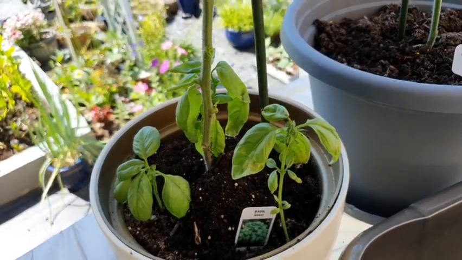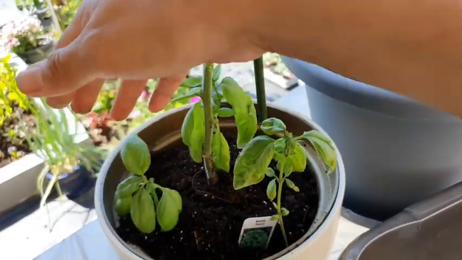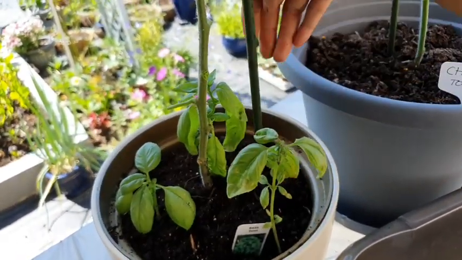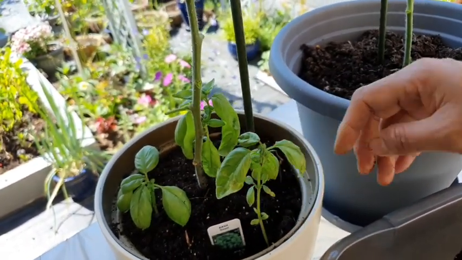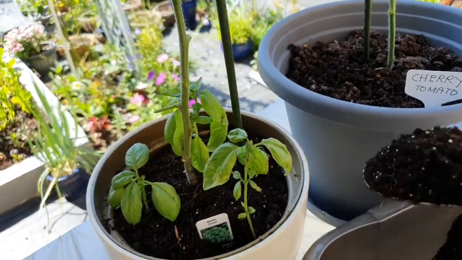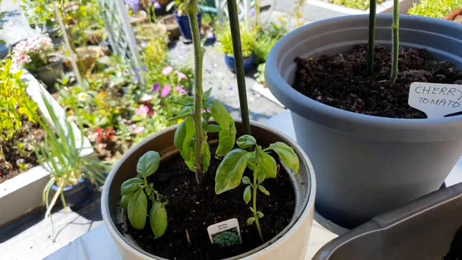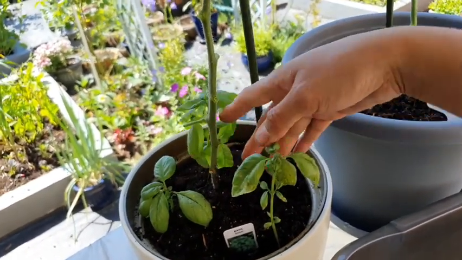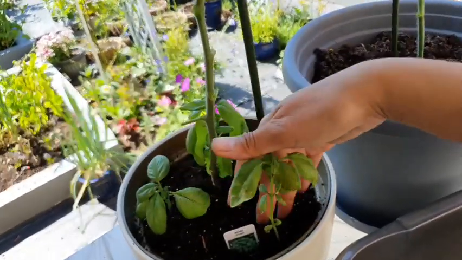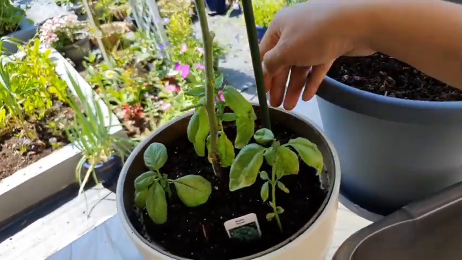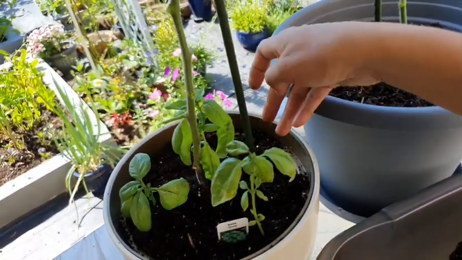fertilizer or Epsom salt. So when you see your plant is yellow and has drying leaves, that means it's lacking nutrients. So what you're going to do, give them good food, organic fertilizer. If you don't have organic fertilizer, you can use a liquid water-soluble fertilizer, but not too strong. Give them a weak solution.